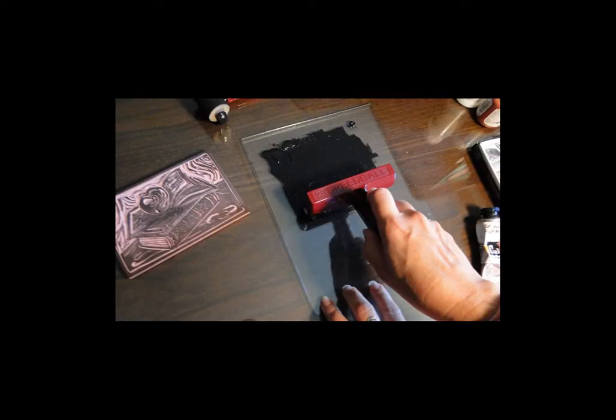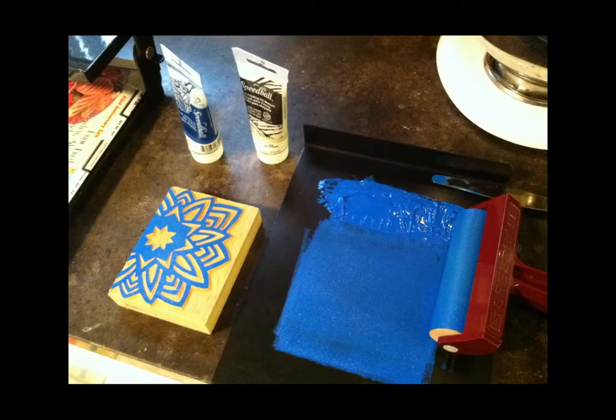For this project, I use the oil pastels, and then I use a water-based printing ink. You have to have some kind of bench hook to roll the ink out on, and I also use a brayer to roll the ink out. This is best done in an art classroom. It's a pretty messy project.